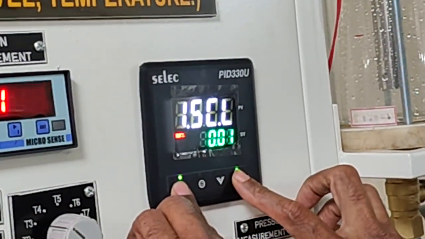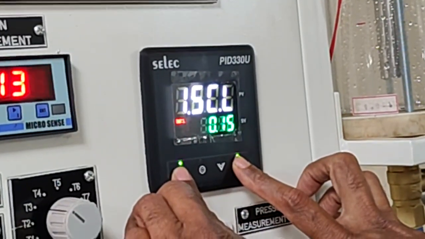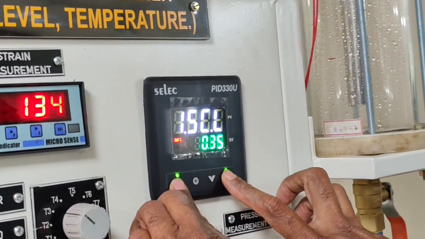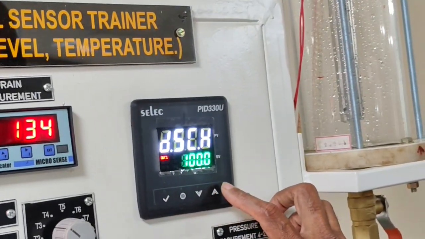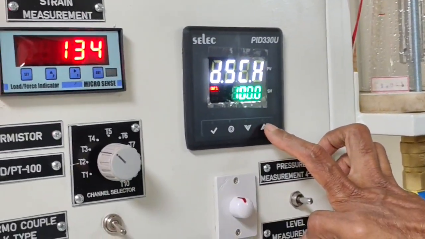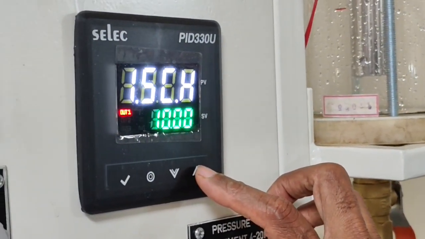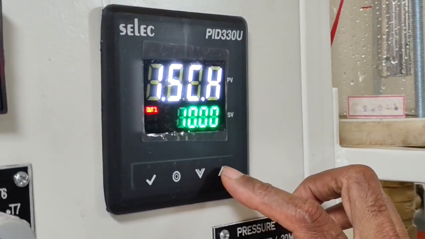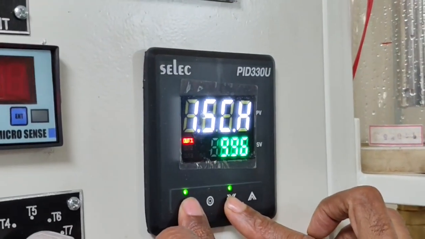That is 0.40. No, that input I made wrong actually. 10 volts. Then display scaling high 100.00. Input scaling high 10.00. That is 1.35. That is changing.